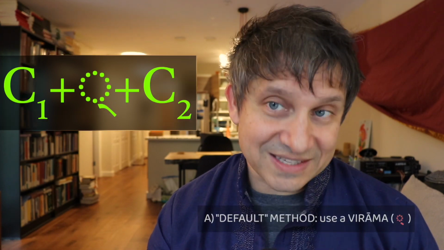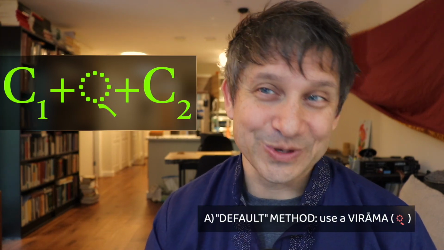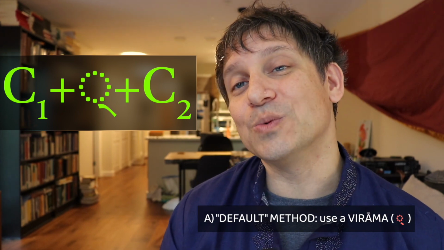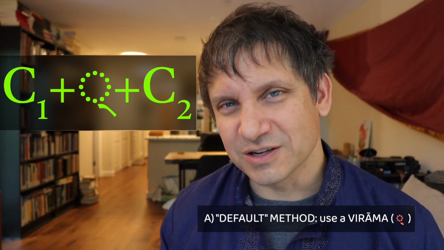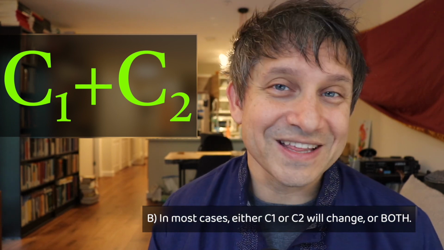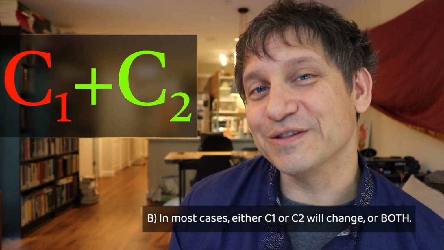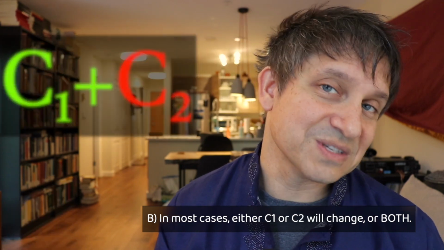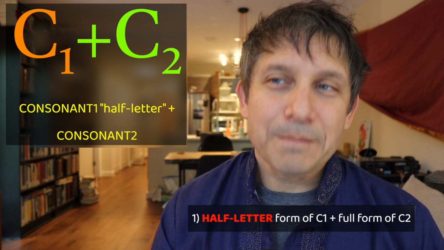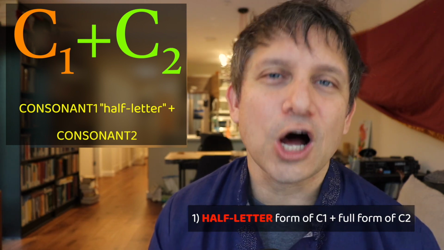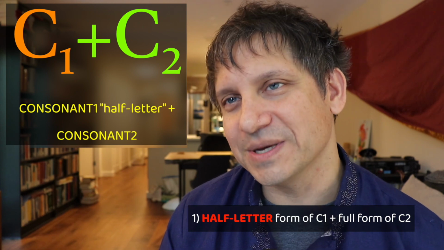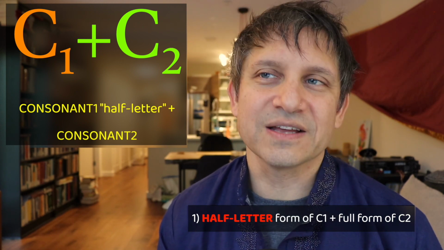Now, that's the default way. That's the way you would write C1, C2, is to put a virama underneath C1 if you don't know how they glue together. Most of the time, however, there's going to be something that happens to either the first one, C1, or C2, or sometimes both. First case that can happen is that part of the first consonant gets chopped off to create a half consonant, to create a half letter, basically, and then it's stuck to the second letter.